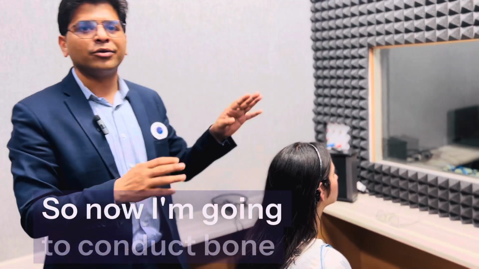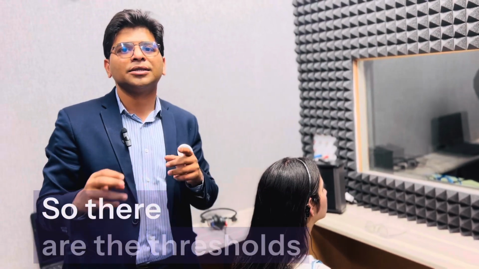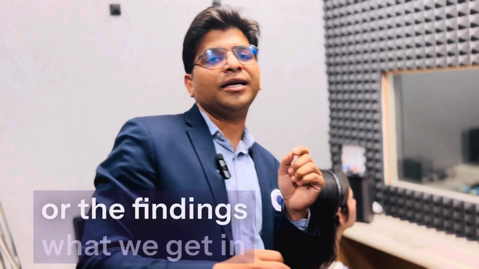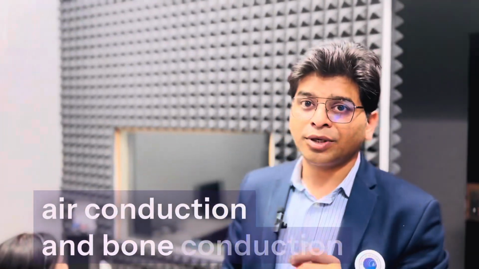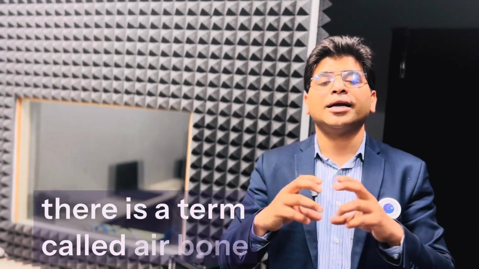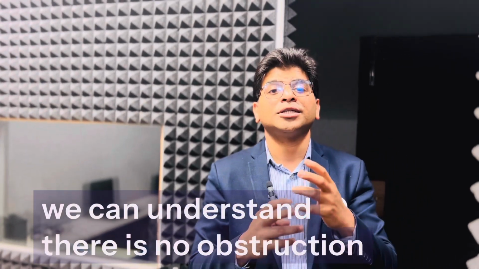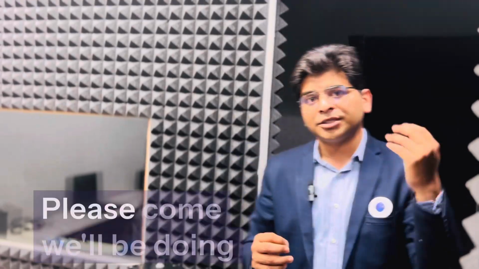So now I'm going to conduct bone conduction audiometry without doing masking. So there are the threshold or the findings we get in air conduction and bone conduction. And as an audiologist, we must be knowing there is a term called air bone gap. It should be less than 10 so that we can understand there is no obstruction at the level of outer or middle ear. Please come, we'll be doing it.